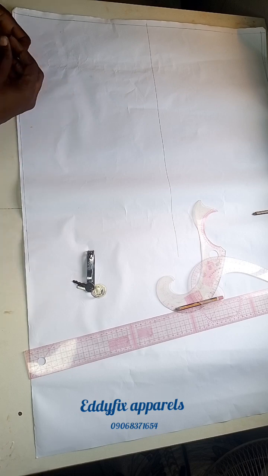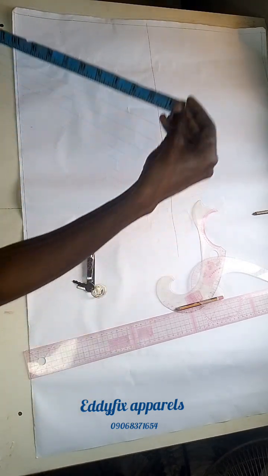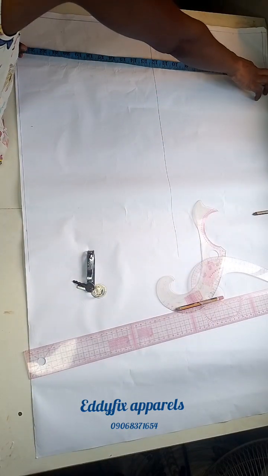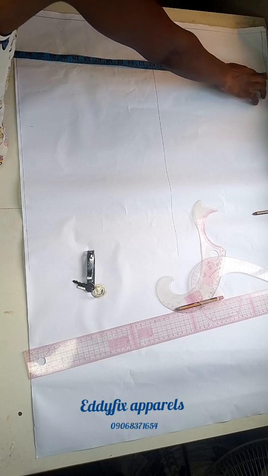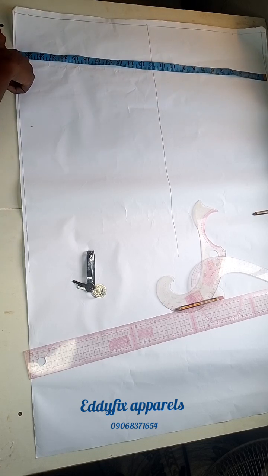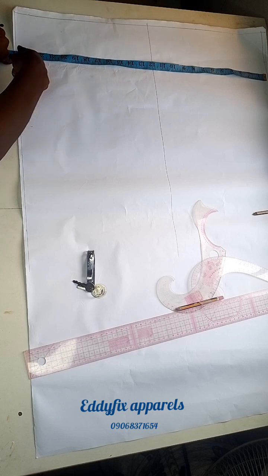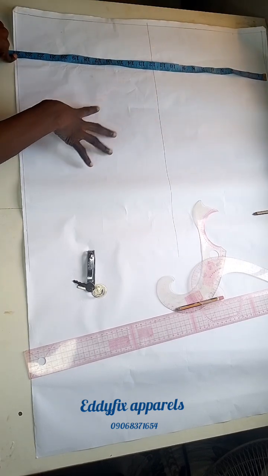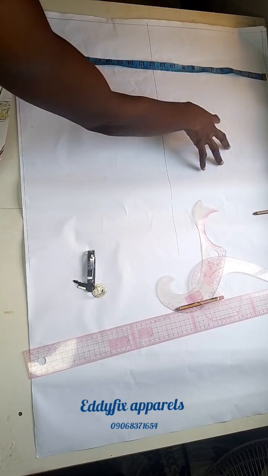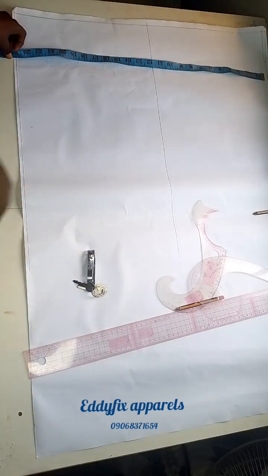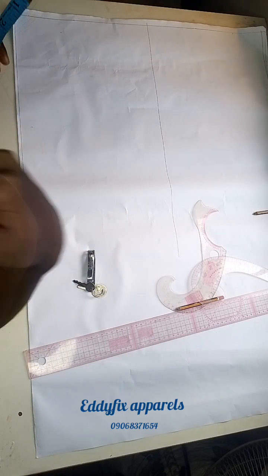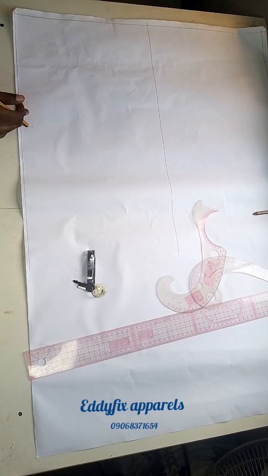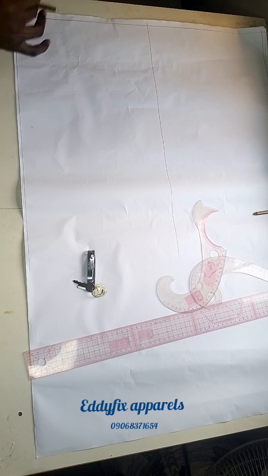So what you would do is divide the biggest part of your measurement into 2. Whatever you get, add 2 inches allowance to it and measure it. What I have here is 24. You will further divide this 24 into 2. So from here to here is 12, from here to here is 12. So here is my front block and here is my back block. It's that simple. To get your block, you have to divide the biggest part of your body measurement into 2, and add some allowances to it so that you can get your front block and your back block.